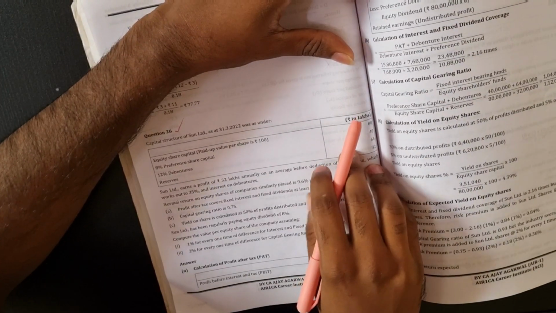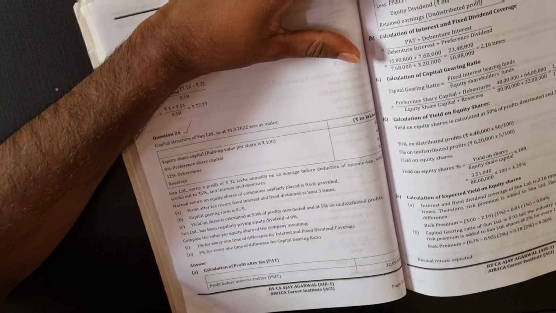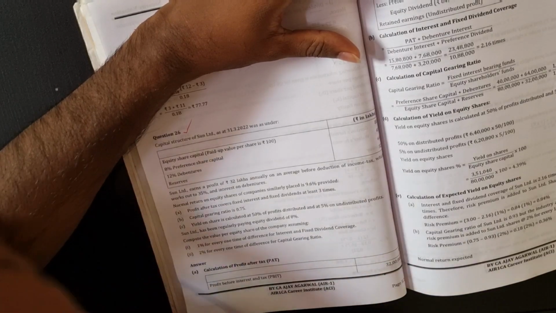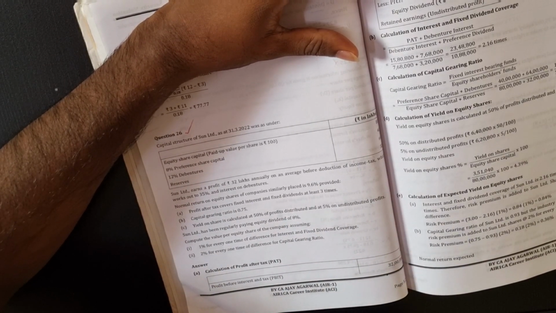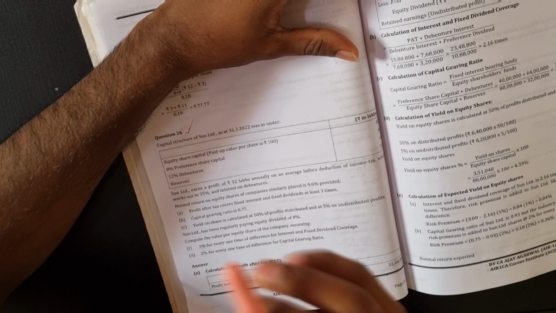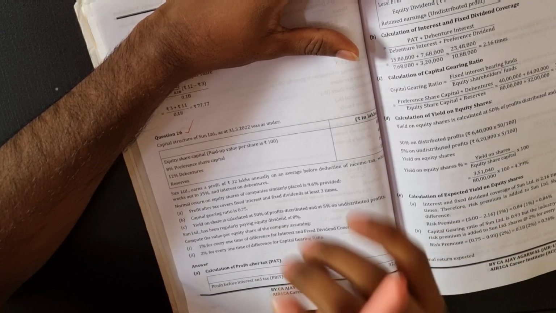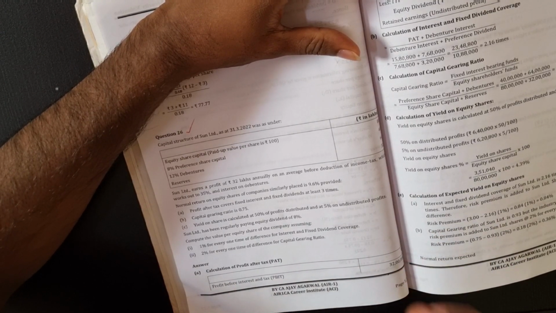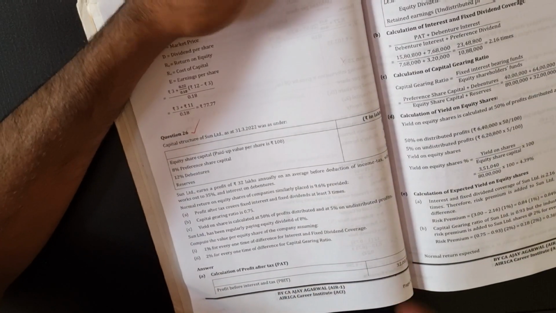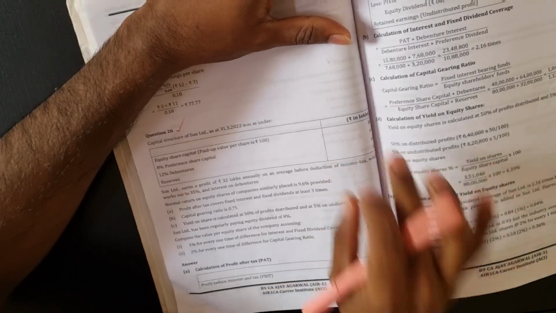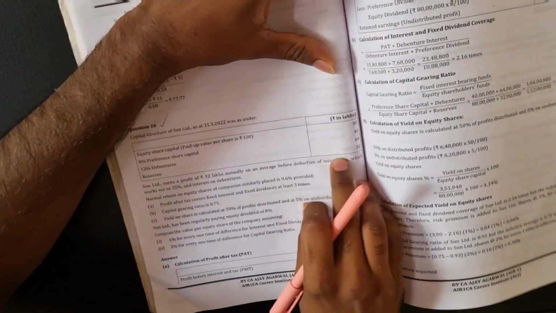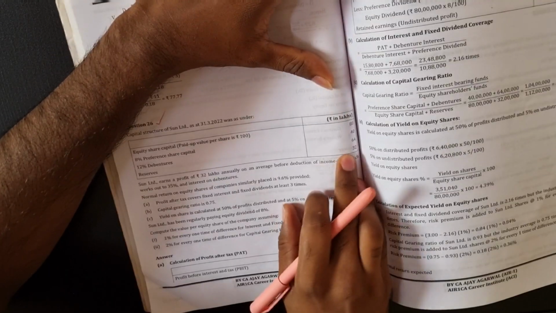Preference share capital is also given here. Keep in mind, this is one of the few sums where preference share capital is used. In most other AFM sums you might not find preference share capital. Here preference share capital is given as 40 lakhs. 12% debentures, it is given as 64 lakhs. Reserves, it is given as 32 lakhs.